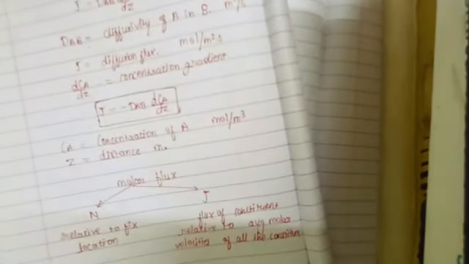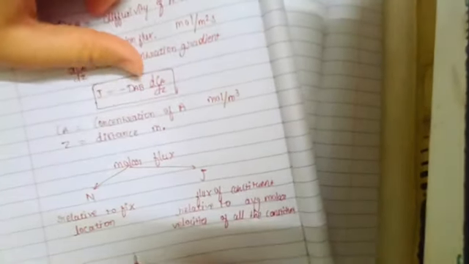To get the final equation of the binary system, we need to know some more key terms.